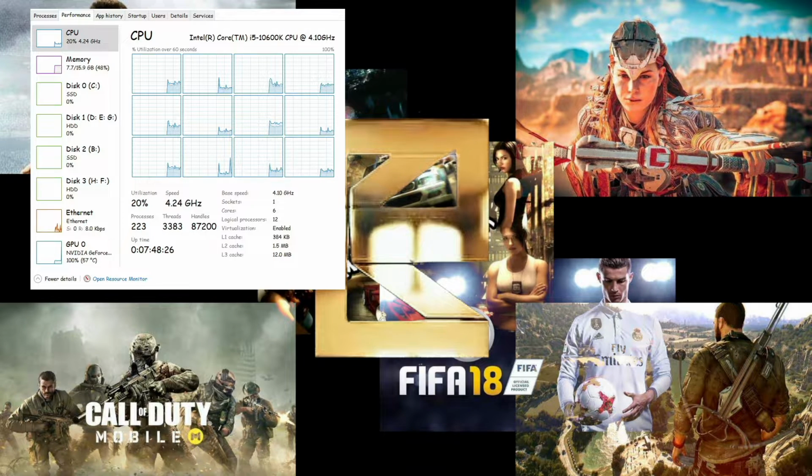There is a page of my task manager. This is my processor, an i5 10600K with a base frequency of 4.10 GHz, and it goes up to a 4.5 GHz boost frequency. This is a 6 core, 12 thread processor, and virtualization is also enabled. This is something you can do in the BIOS. If you don't know how to do it, go to a Google search and find it.